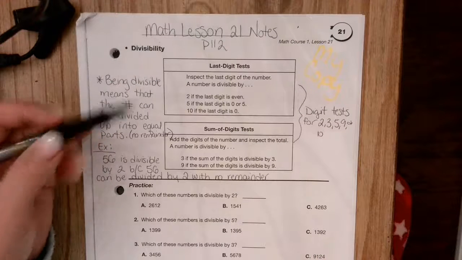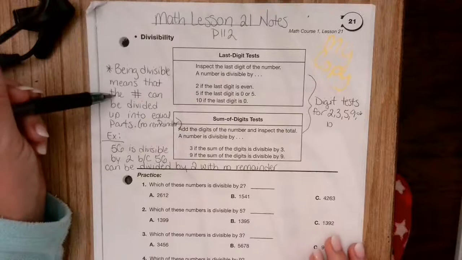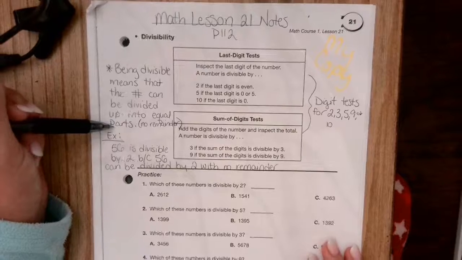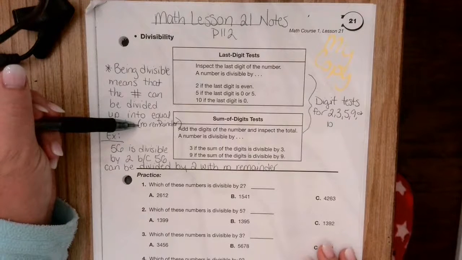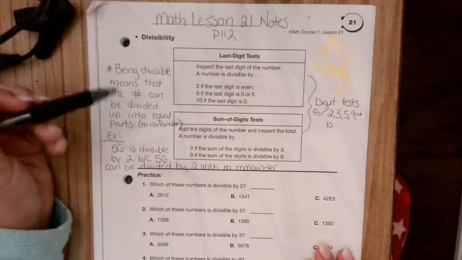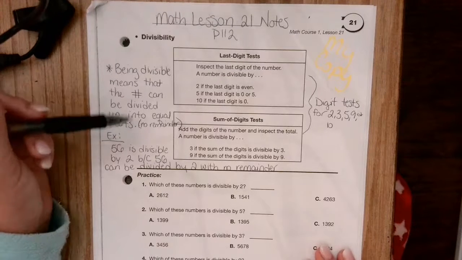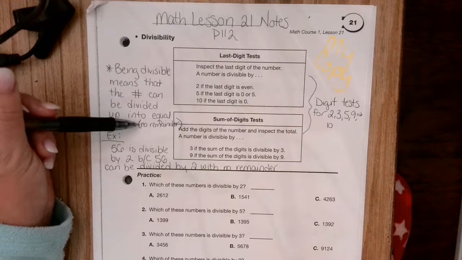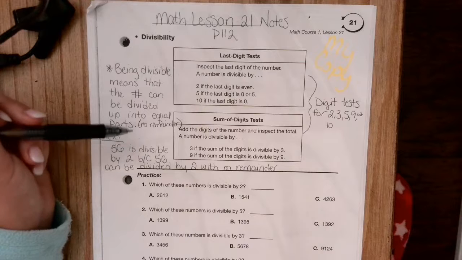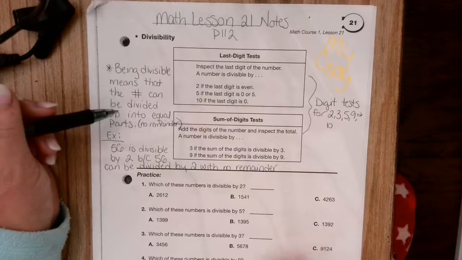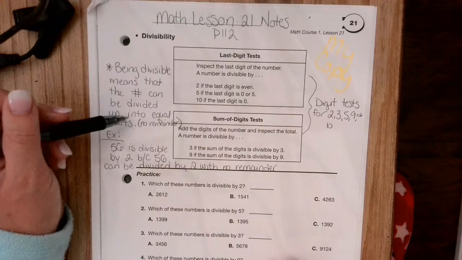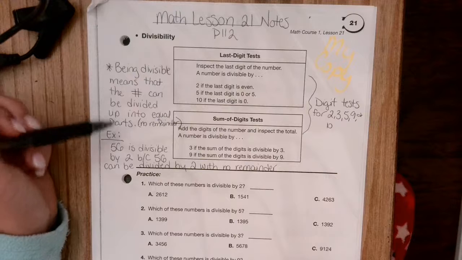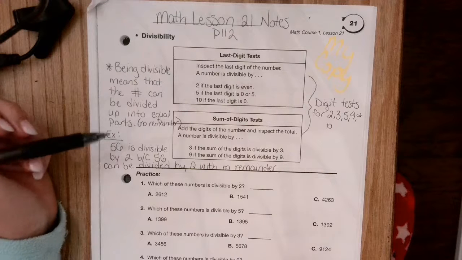And what being divisible means is that the number in question can actually be divided up into equal parts, meaning no remainder. Okay, so that means if it is divisible by 2, then 2 can divide it up into equal parts without a remainder. If it's divisible by 3, then 3 can divide it up into equal parts with no remainder. So being divisible means that a number can be divided up into equal parts.